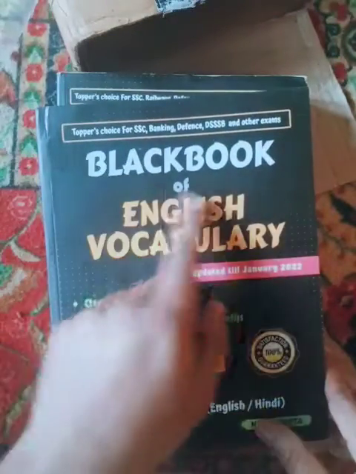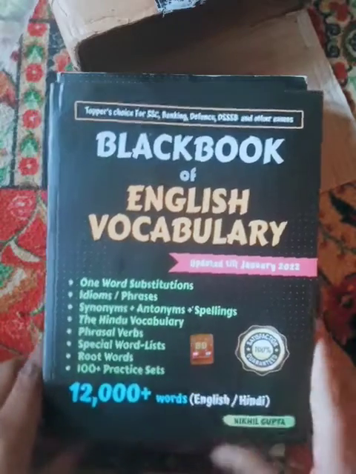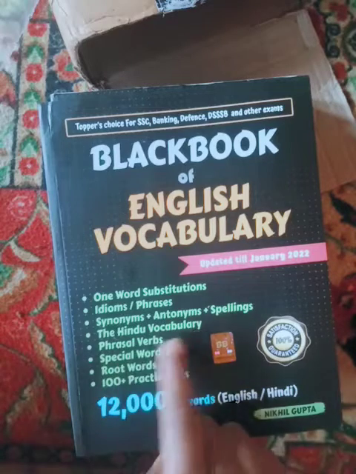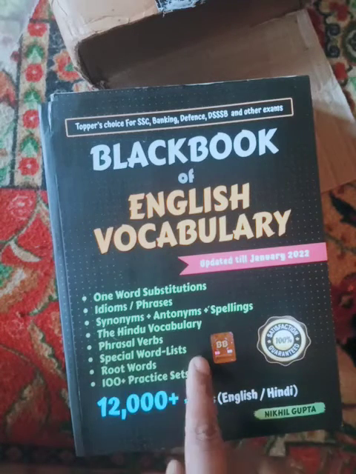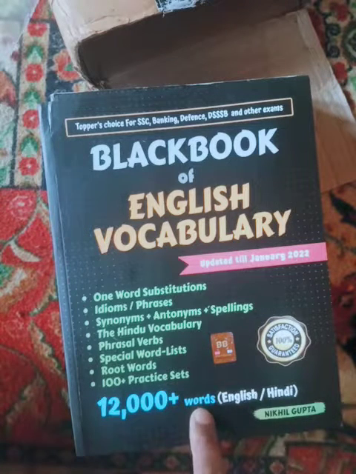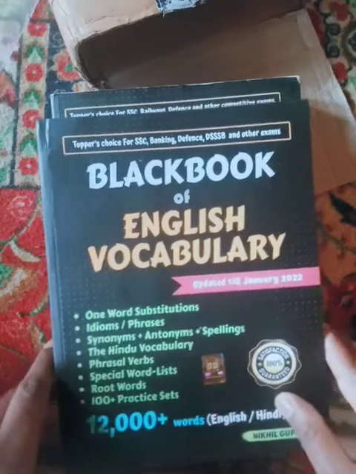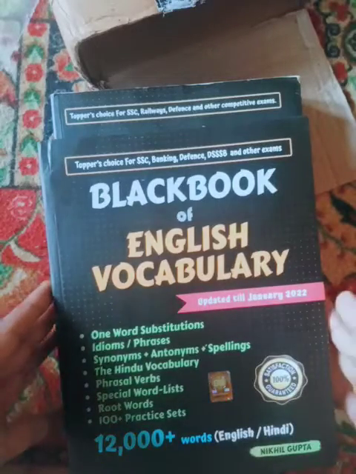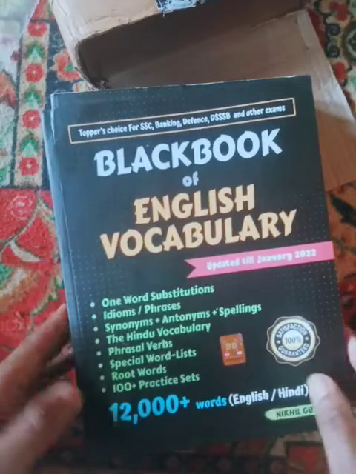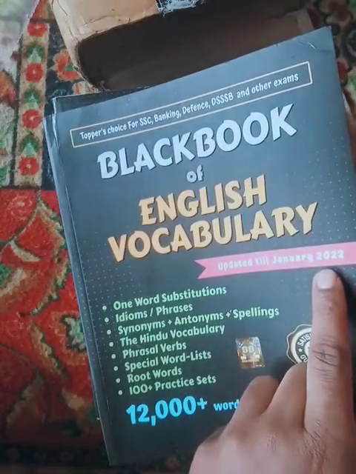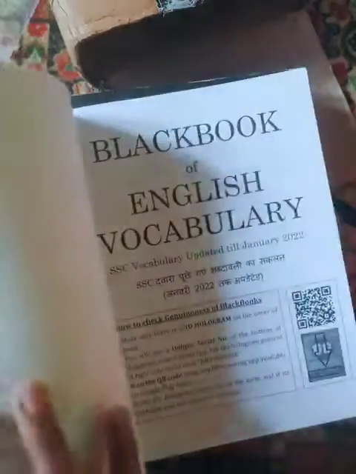This is the second Blackbook of English Vocab, and in this book, if you see, there are one-word substitutions, idioms and phrases, synonyms, vocab, phrasal verbs, special word lists, root words, and 100 practice sets are there, and 2000 plus words. This book is also important for various competitive exams. It is also useful for state exams like JKSSB and other related exams. And this is also an updated book. You can see here, Jan 2022.